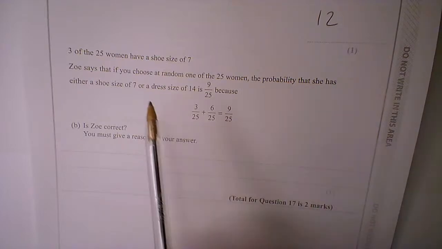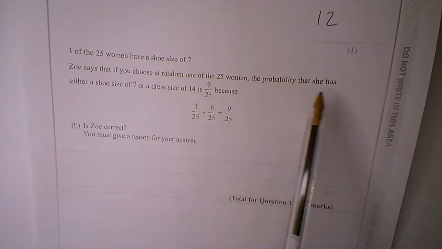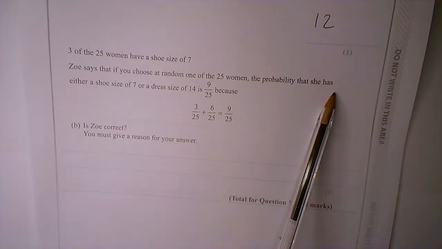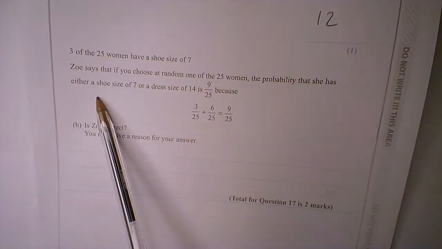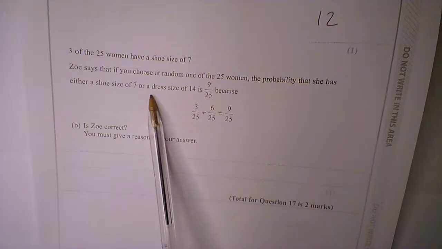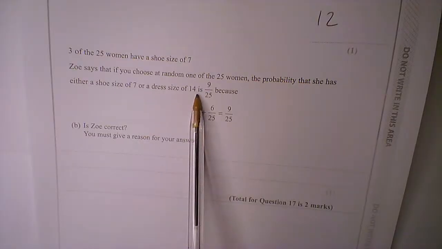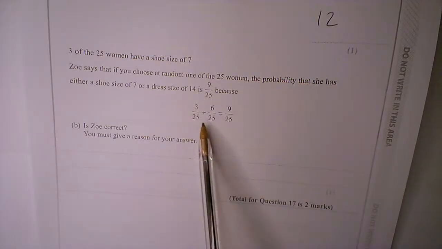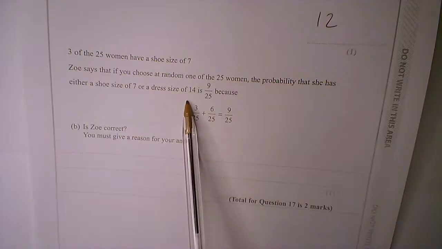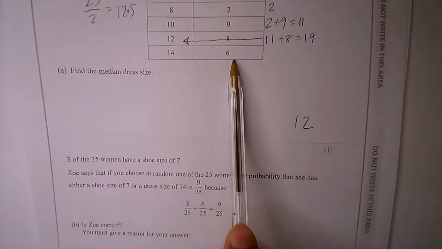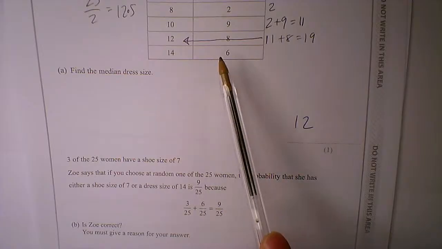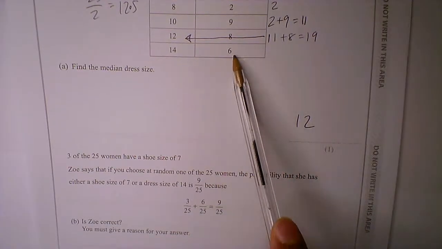Okay. The probability she has a shoe size of 7 or a dress size of 14 is 9 over 27. The dress size of 14 is from the table: 6, dress size 14, and we have 6.